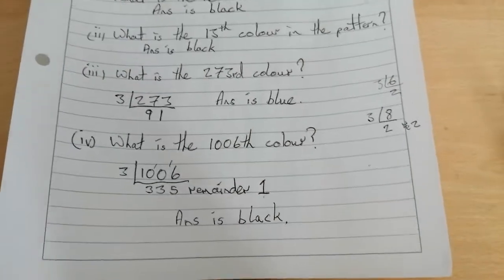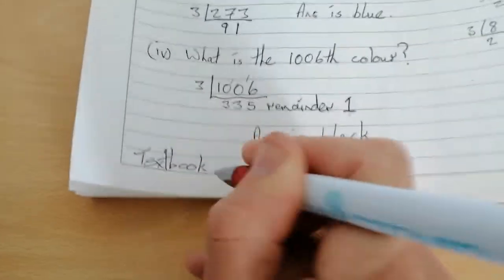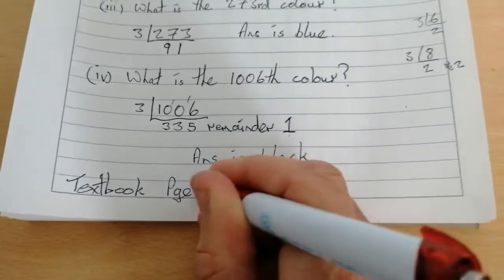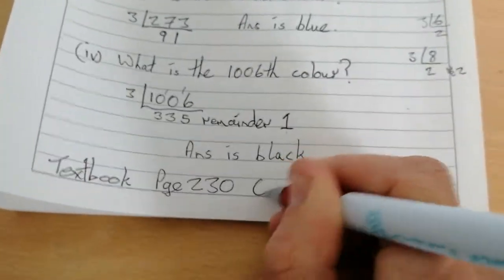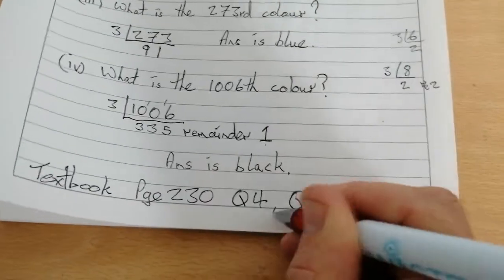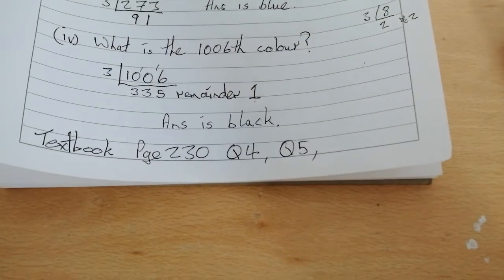Okay, so have a go at, from the textbook, page 230, question 4 and question 5 to write now and to finish for homework. Thanks.